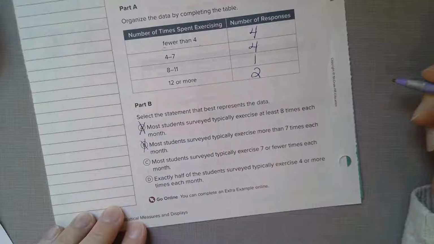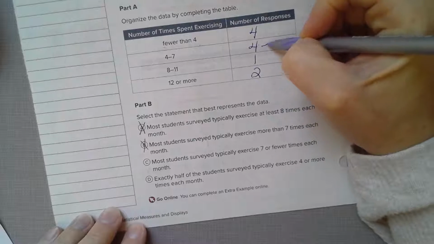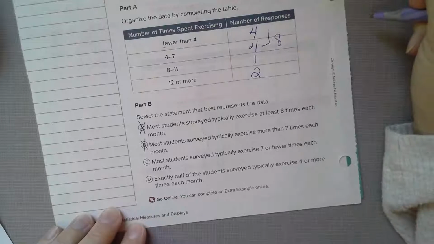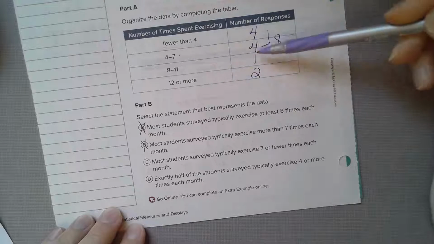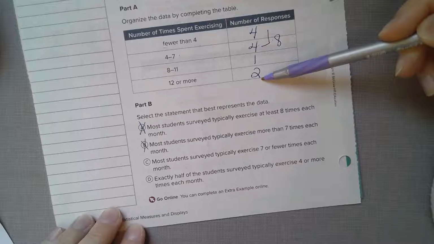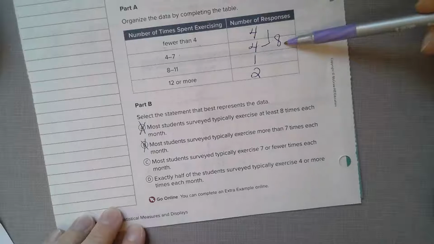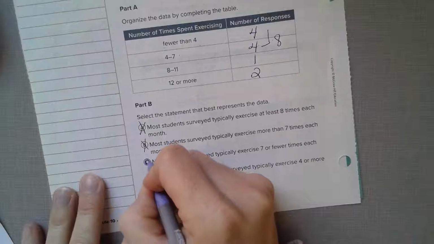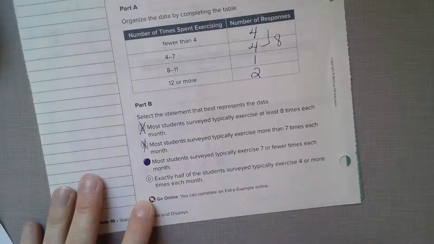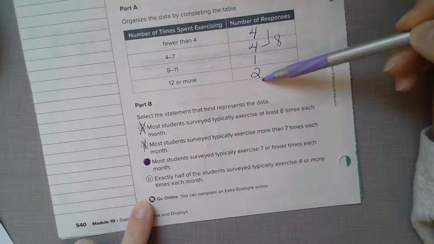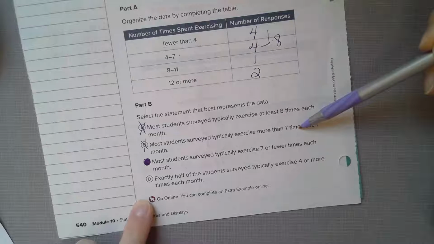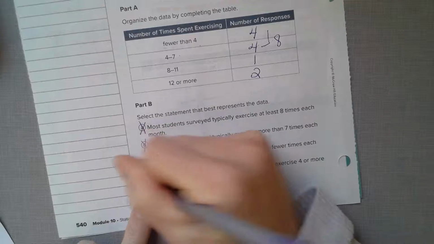Most students surveyed typically exercise 7 or fewer times. Well, 7 or less. There's 8 here in comparison to this one up here, which if we included this, 4, 5, 6, 7. So that is still less than this. So I'm going to read D, but I'm thinking the answer is going to be C. Exactly half of the students surveyed typically exercise 4 or more times each month. Okay, again, if we look at 4 or more, that's similar to this question up here, which is at 7. So we can cross that one out as well.